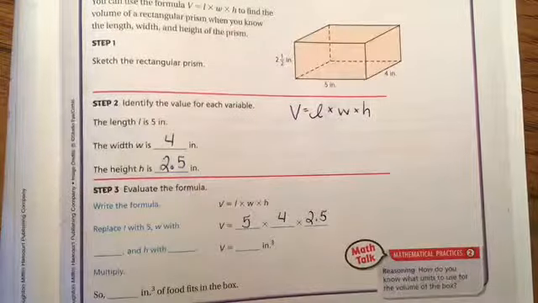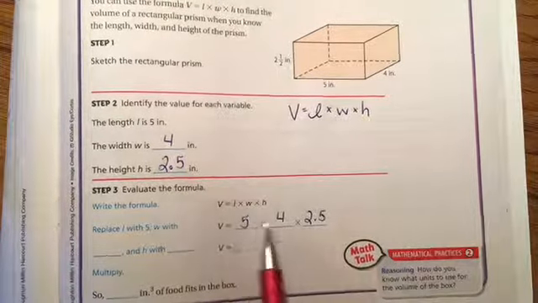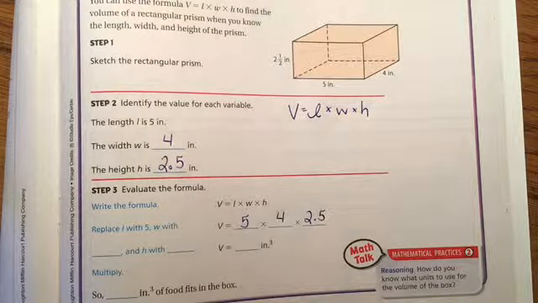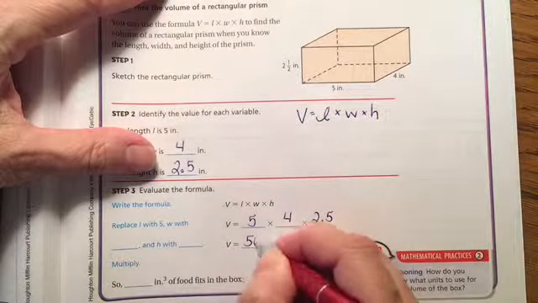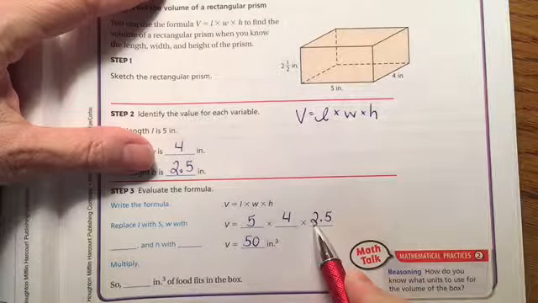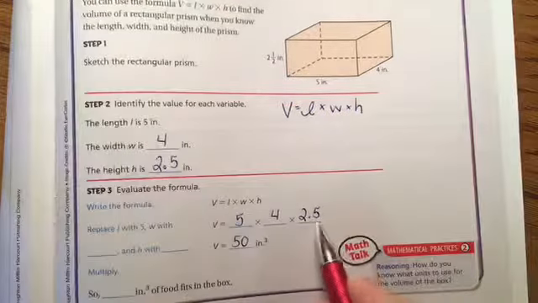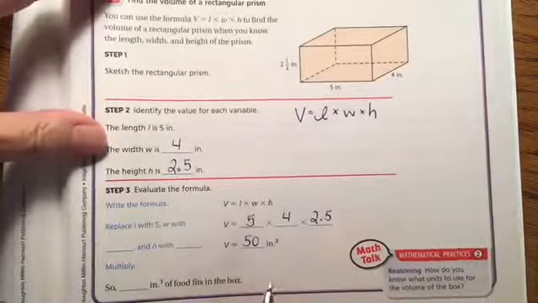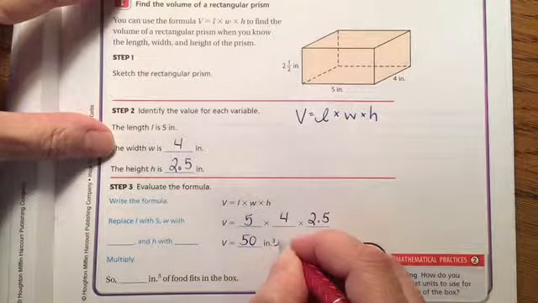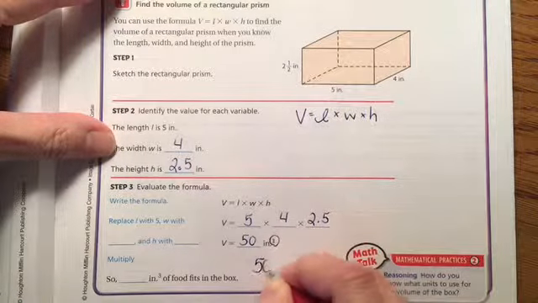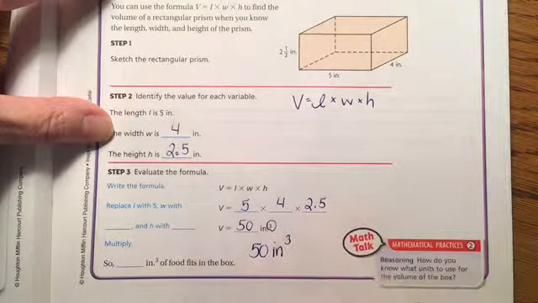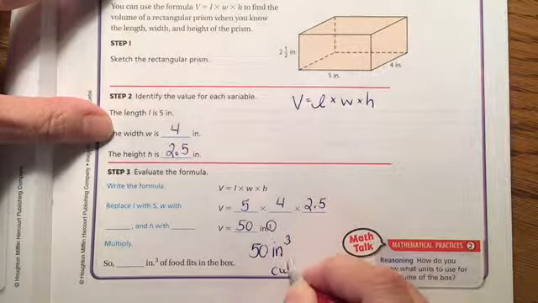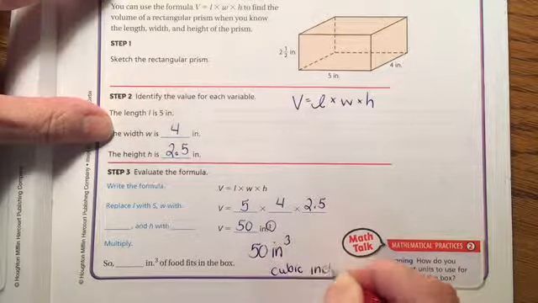If I take my calculator, you might not even have to, but 5 times 4 is 20. And if I took 20 times 2.5, I'm going to get 50. Or if you did that with mental math, 20 times the 2 is 40, and then half of 20 is another 10. You get 50. And now it's cubic inches. I'm going to write this really big. So 50, and it's inches to the third power. And we say that as cubic inches.